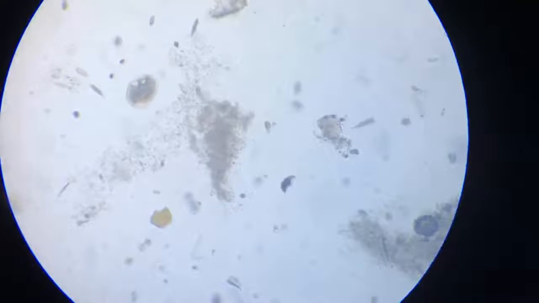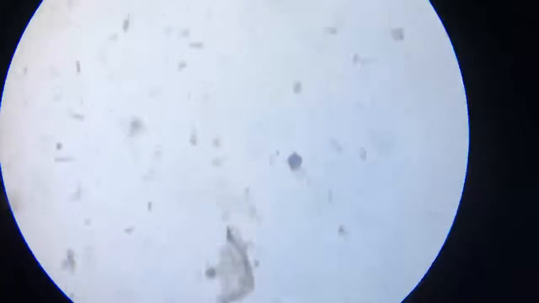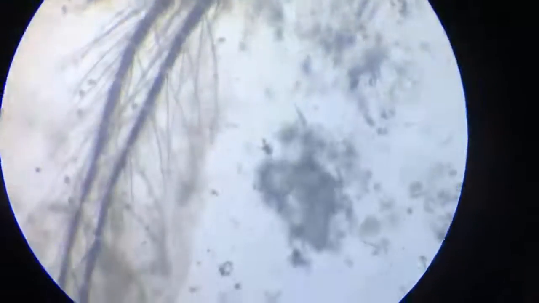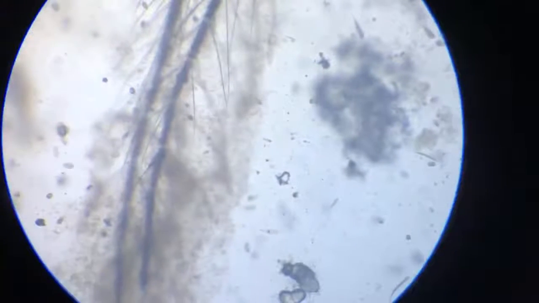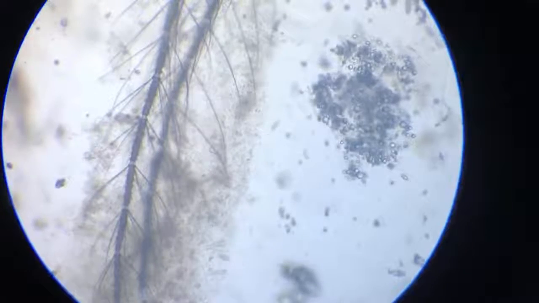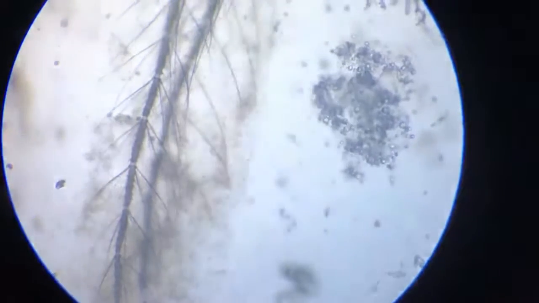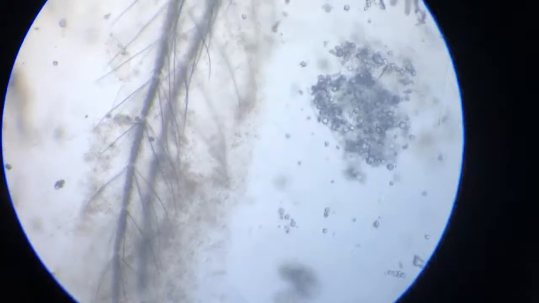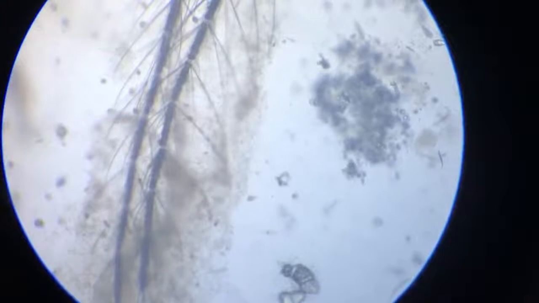And this is the antenna. Quite an activity happening around here as well.